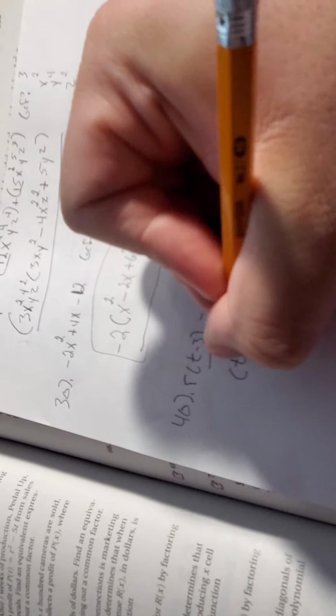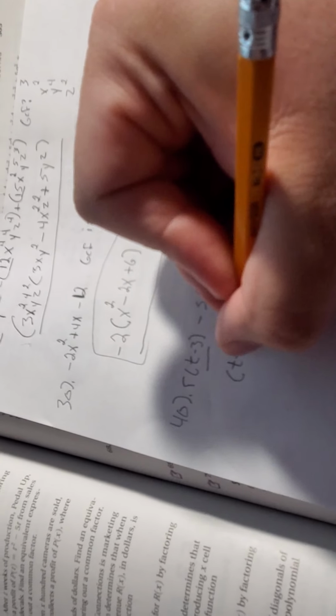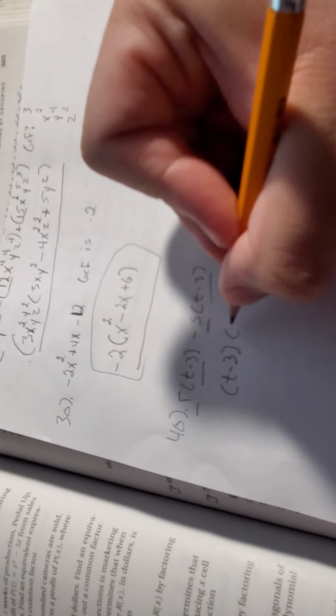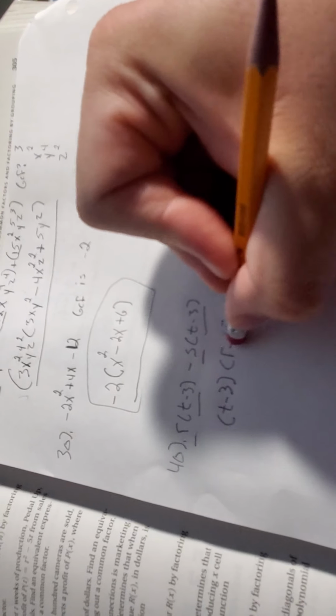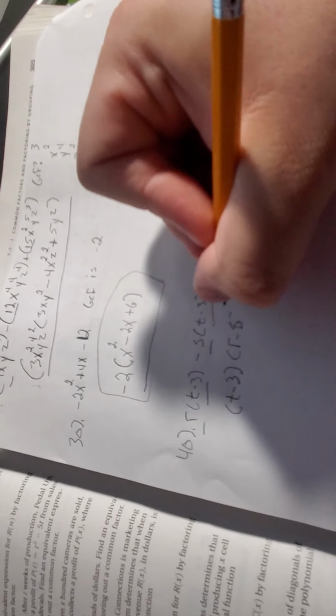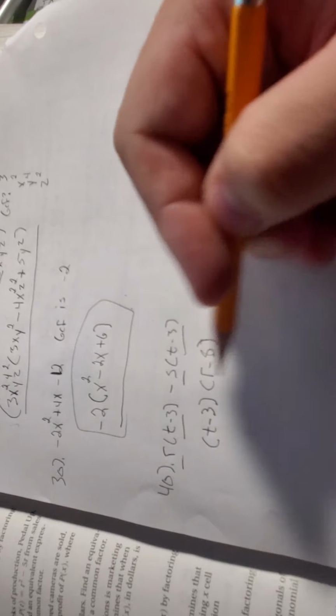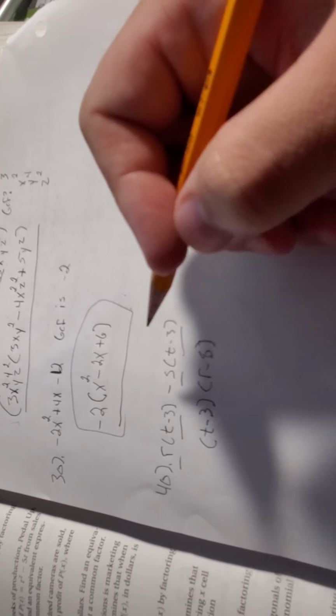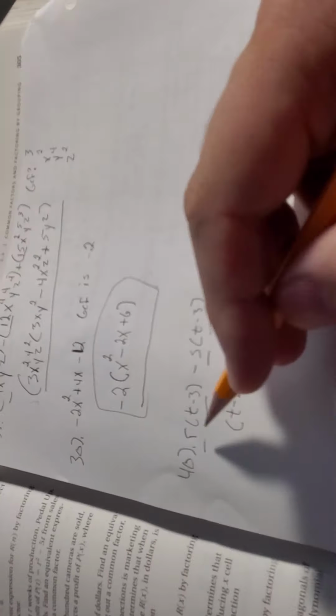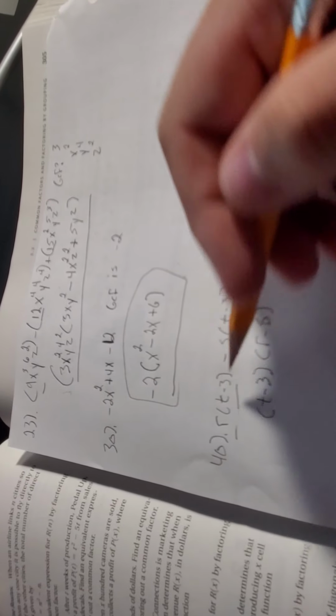So our first part is going to be t minus 3, and then we need to add the r and the 6s, so r minus 6s. Oh, that's a 6. Then that's going to be our answer: parenthesis t minus 3, times, in parenthesis, r minus 6s. So, like I said, with our quantity in the parentheses being the same, we don't have to factor anything else, and it's pretty simple and straightforward.